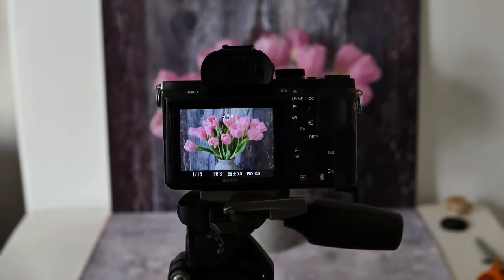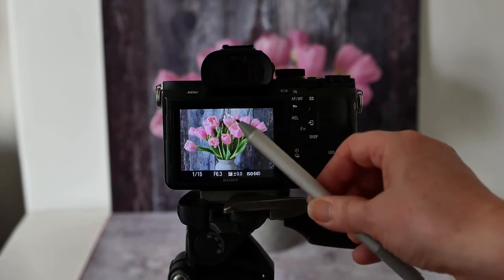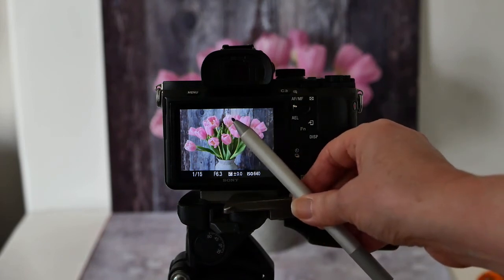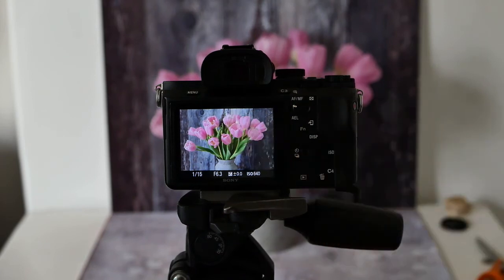Number two, check the shutter speed. It's dropped, and the reason it's dropped is because we've made the aperture smaller. We've made the hole in the lens smaller, and not as much light is going in through the camera. And we've got our flashing warning again of camera shake.